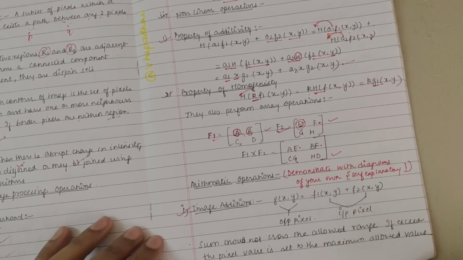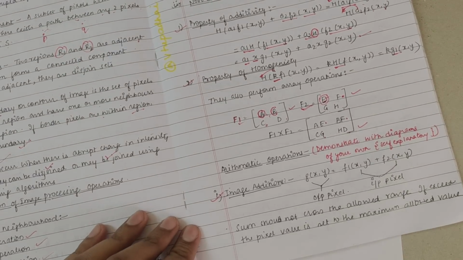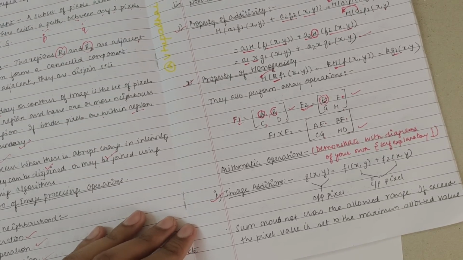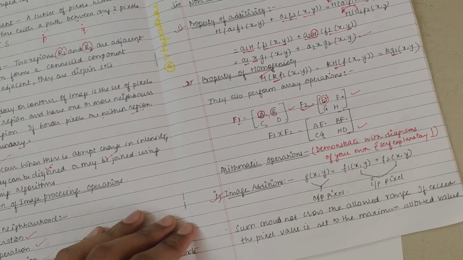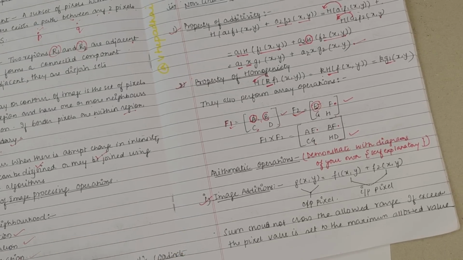Okay. Next we have arithmetic operations. Arithmetic operations are all the basic operations like addition, subtraction, multiplication and division, which you can apply on an image. It has certain expressions as well as formulas which you have to remember and write in the exam, which is very crucial, guys.